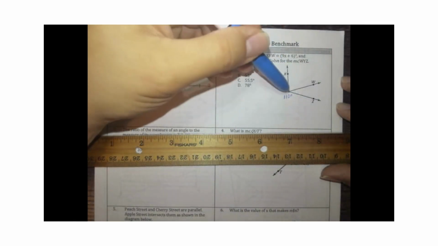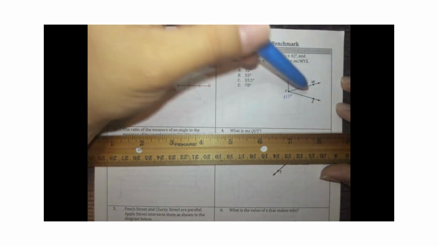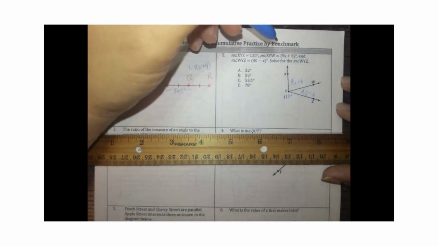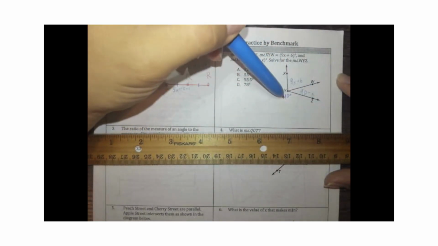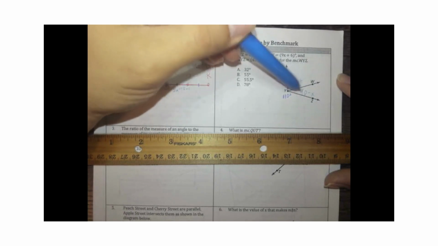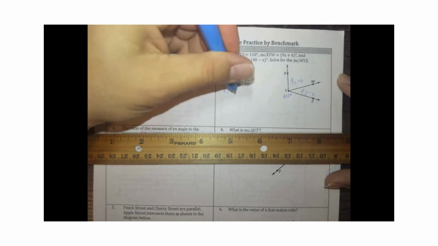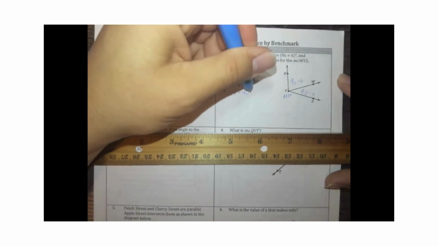X, Y, W is this one right here. So let's put 9x plus 6 there. W, Y, Z, the little one, so 40 minus x. So they're asking you to find the measure of W, Y, Z, so that's the little one here. So that means first we need to find the value of x, and then plug it in here to figure out what the actual measure is. Again, it's just the angle addition postulate. Since the big angle is equal to 110, well then, if we put these two together, combine them using addition, angle addition postulate.